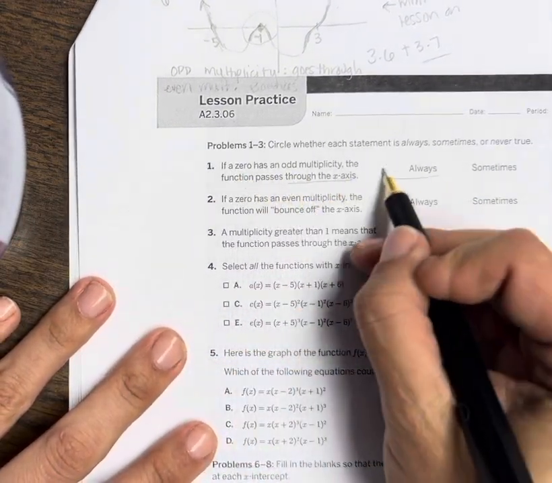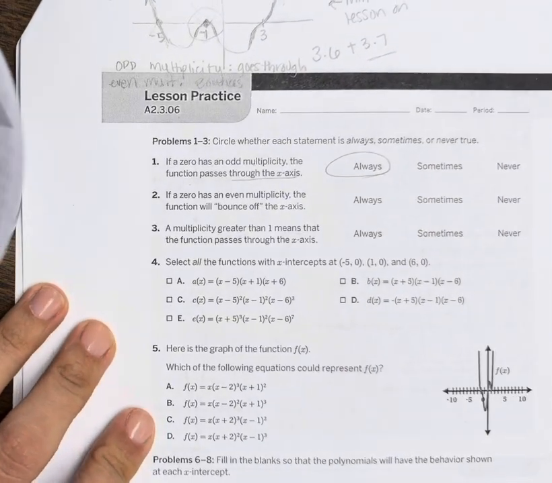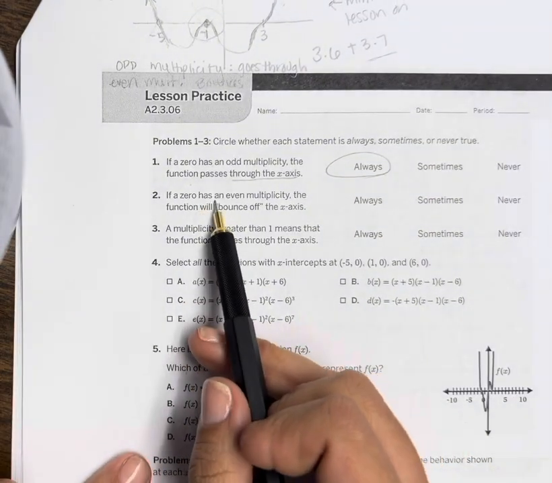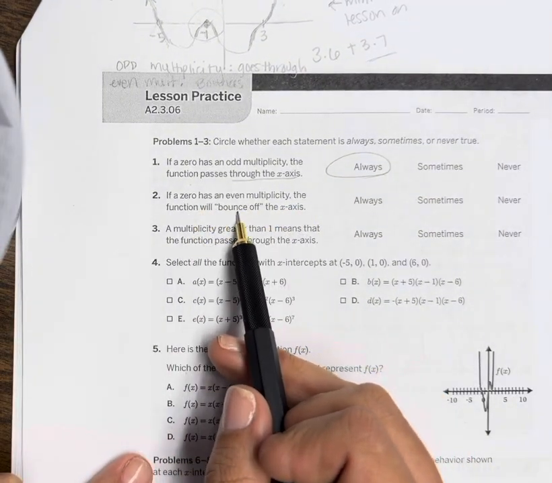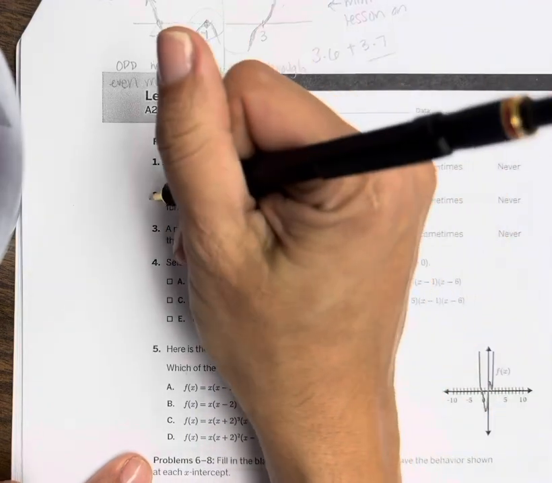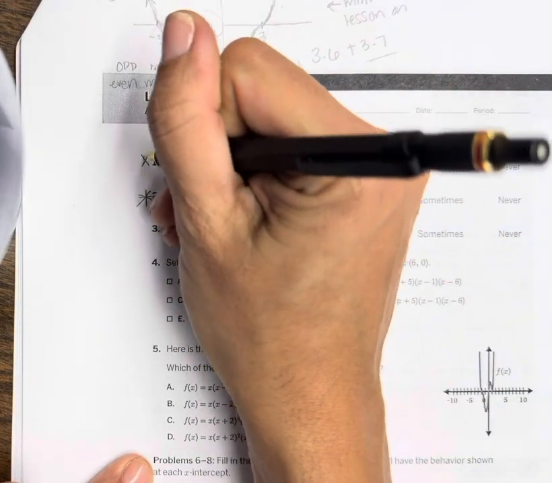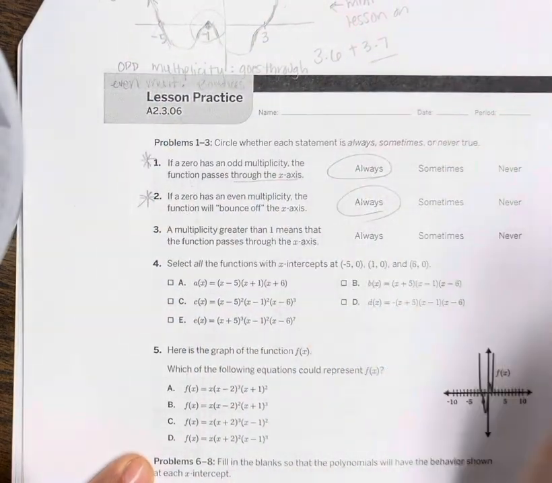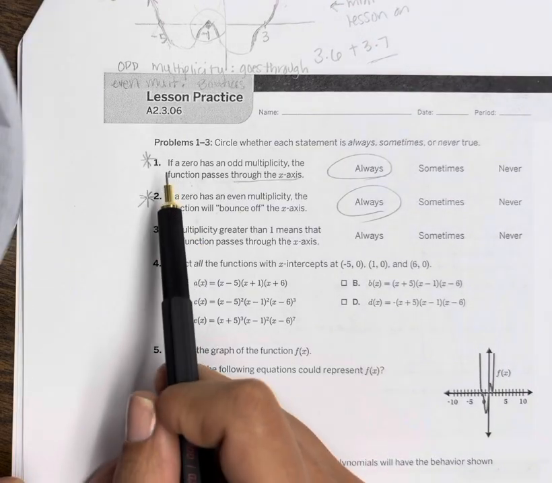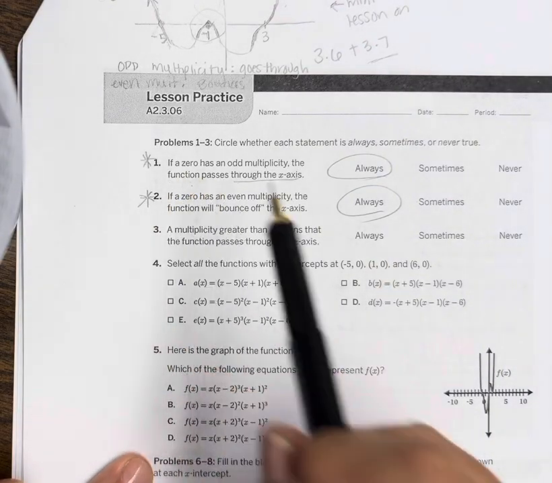So always, if a 0 has an even multiplicity, the function will bounce off the x-axis. Always. These two, put them in your notes.